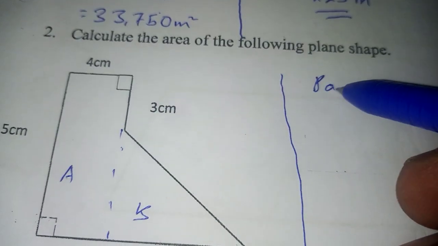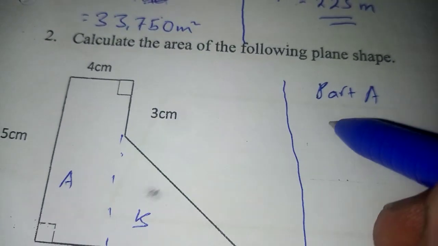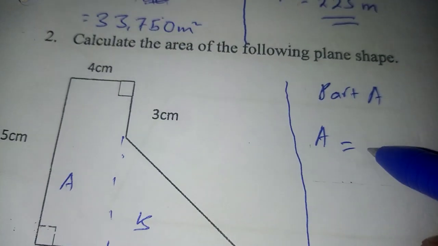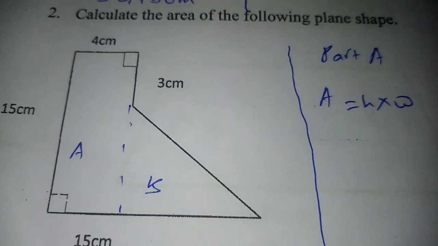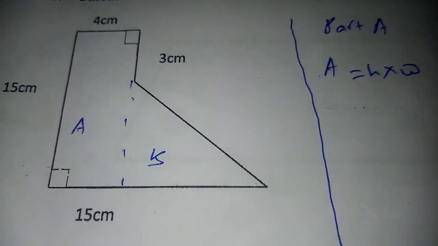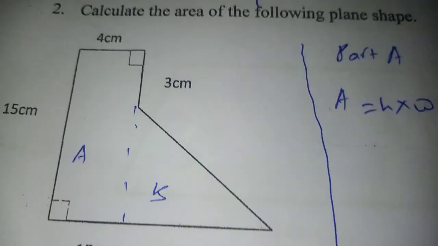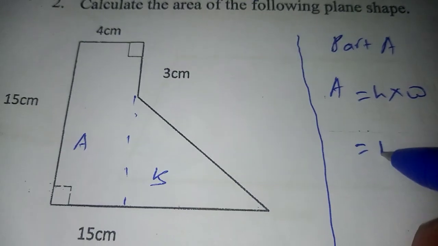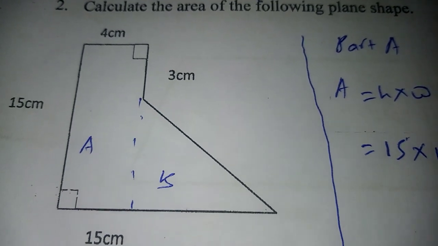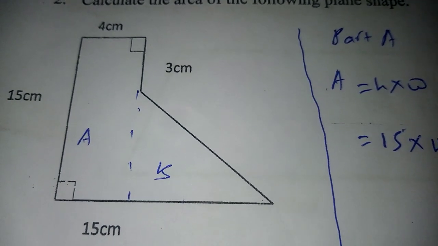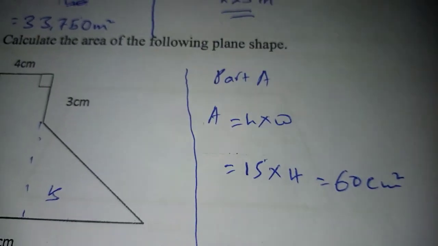But A, it's a rectangle, so area equals length times width. The length here will be 15. So this is 15 times width, which is 4. This one gives me 60 centimeters squared.